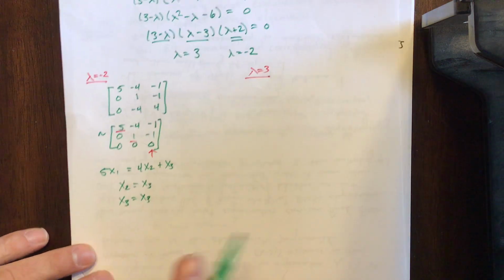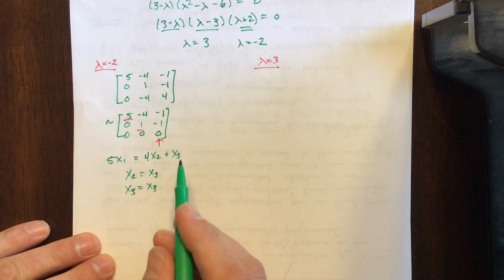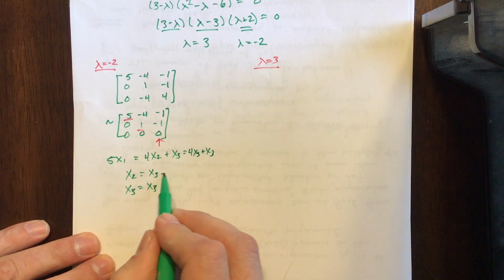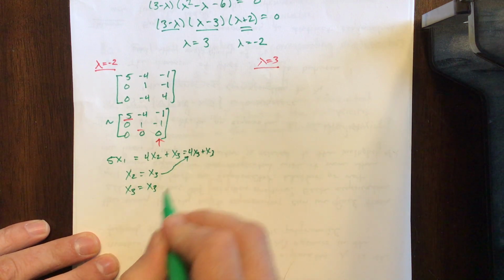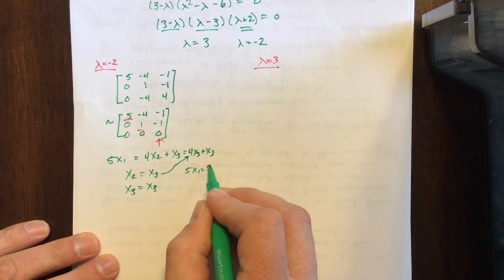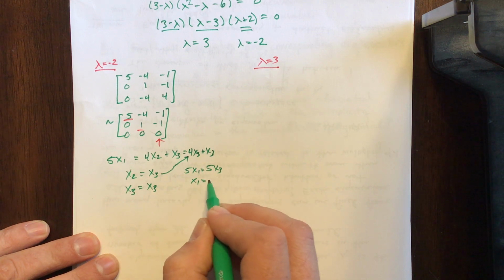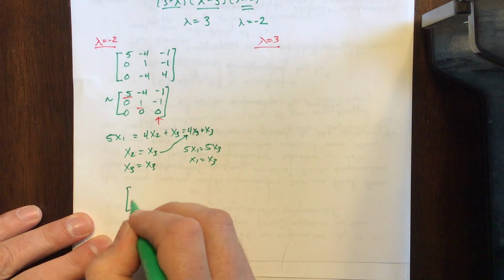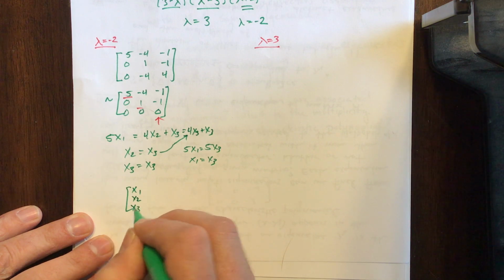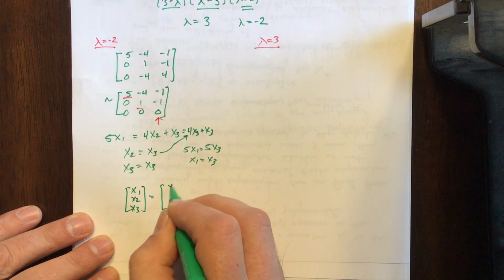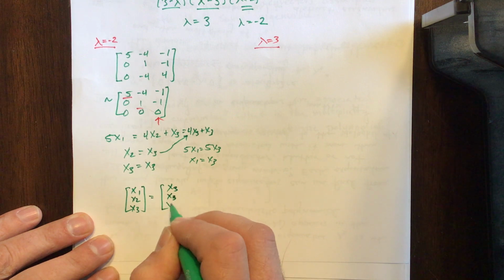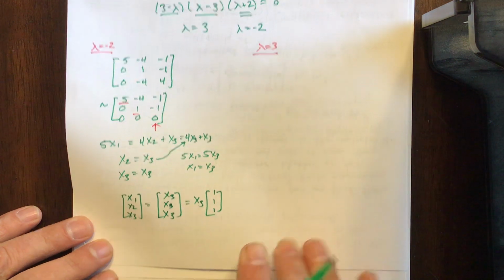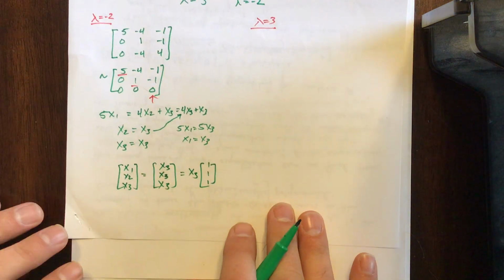That's the same as 4x3 plus x3, because after all, x2 is equal to x3. So 5x1 equals 5x3, so x1 is equal to x3. So the null space consists of all vectors x1, x2, x3 where x1 is x3, x2 is x3, and x3 is x3. So they're all scalar multiples of the vector 1, 1, 1.